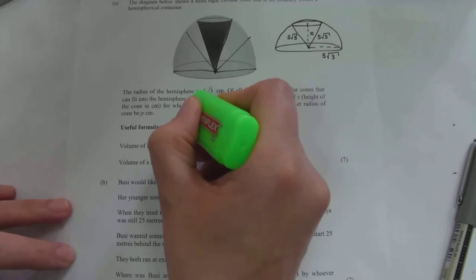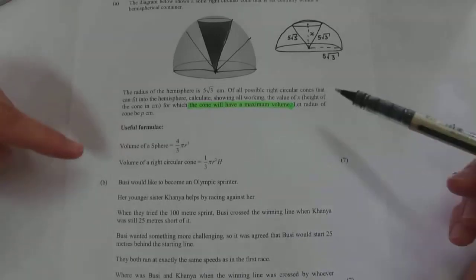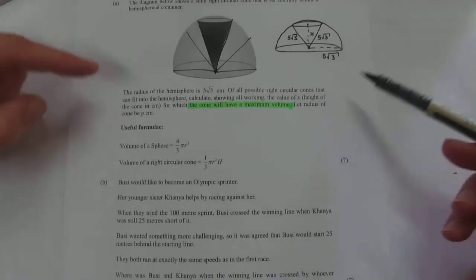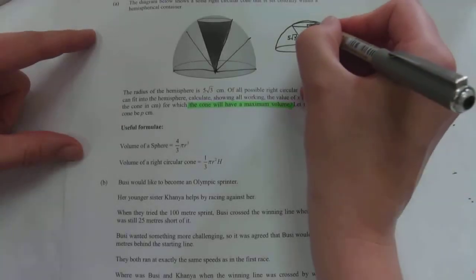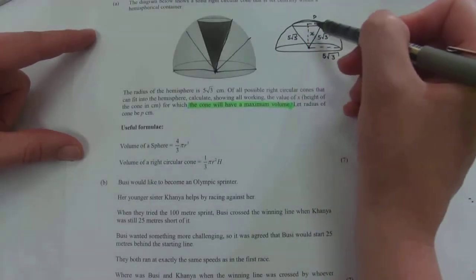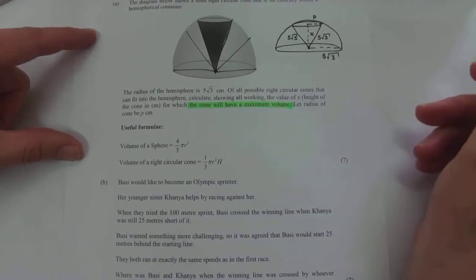I want to know the cone must have a maximum volume, because remember, we always need to spot what it is we're trying to maximize, because that's the formula we need to set up. And then they say, let the radius of the cone be equal to p. So the radius of the cone is up there, up top there, right there. That's p, it's the radius of the cone, not the radius of the hemisphere. Please don't get the two confused.